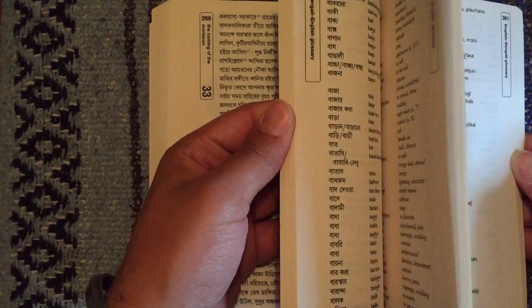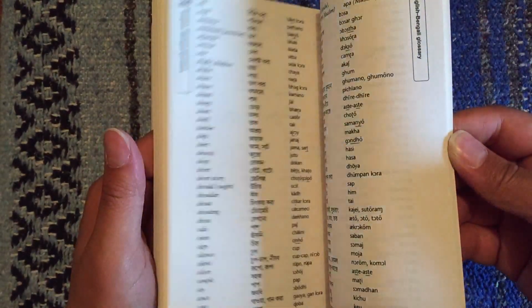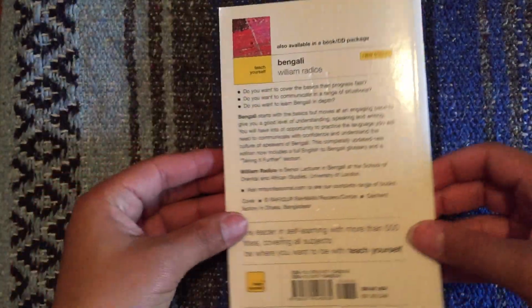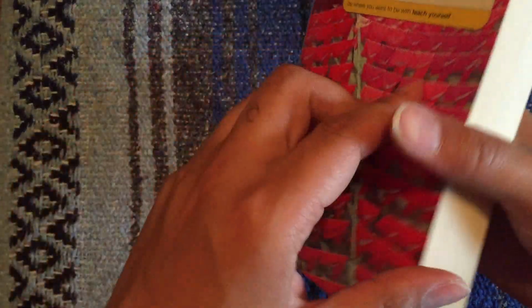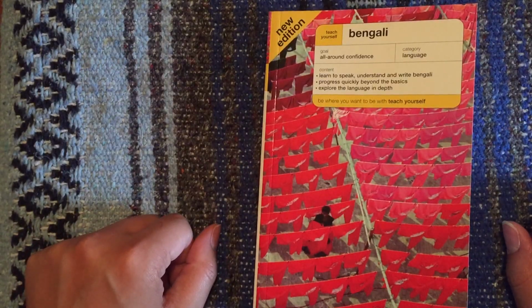And as you can see, before I forget, there's a Bengali English glossary and an English Bengali glossary. So this is a look at the Bengali course. A different layout for Teach Yourself, and I like it.